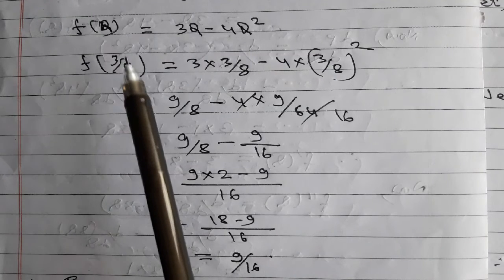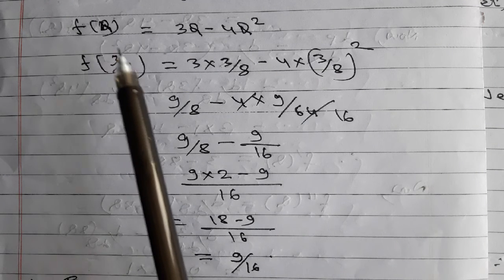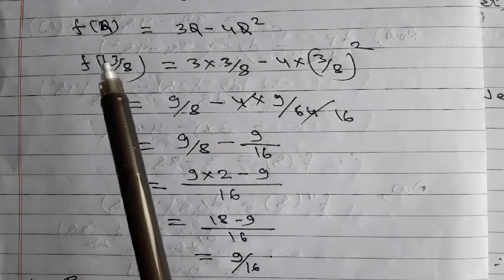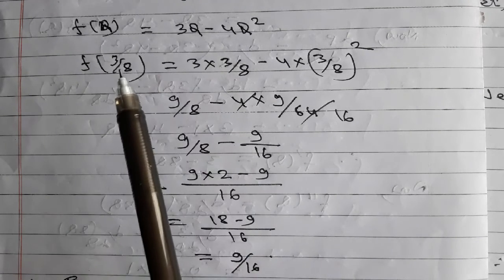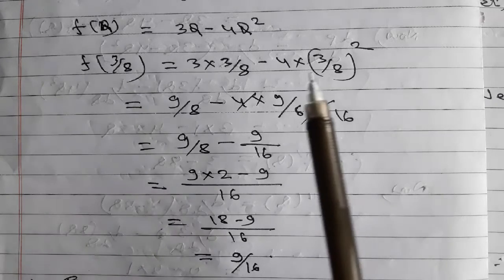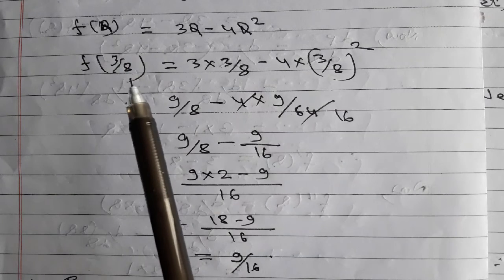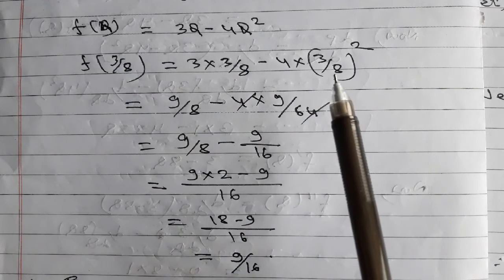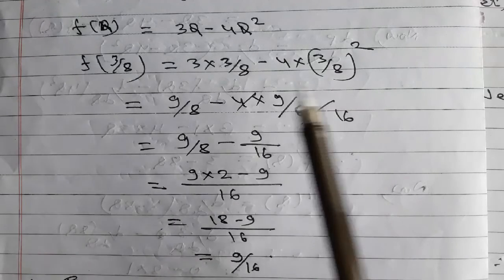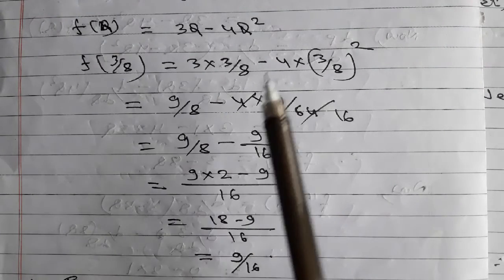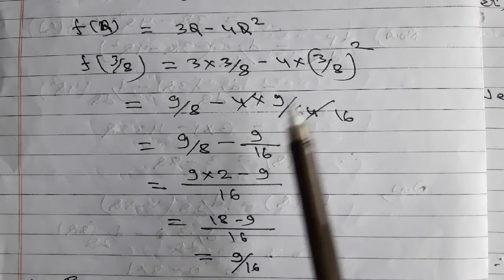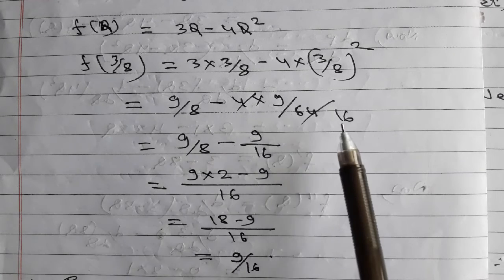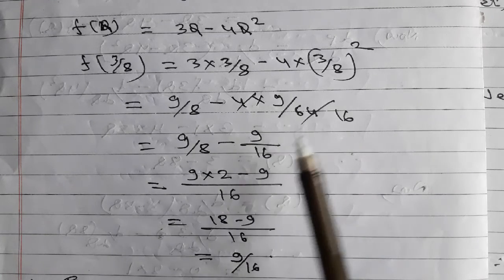Putting the value of q equal to 3 by 8 on the left hand side and right hand side, we get the value of the profit function at 3 by 8, which will be the maximum profit. 3 into 3 by 8, we get 9 by 8, minus 4 into 3 square means 9, 8 square means 64. So 9 by 8 minus 4 into 9 by 64, which is 9 by 16.